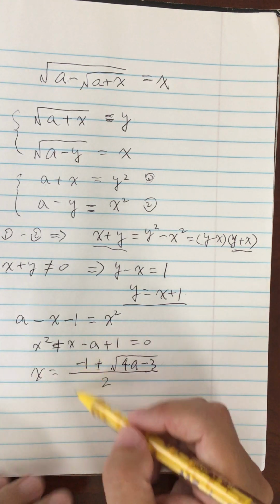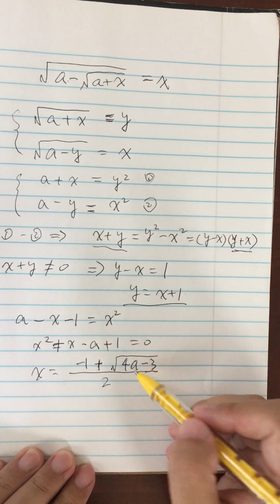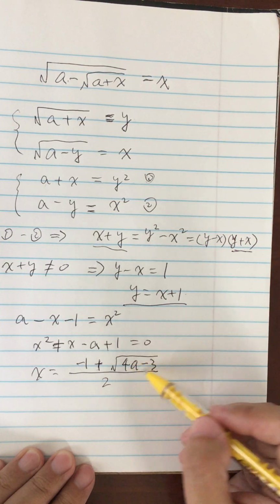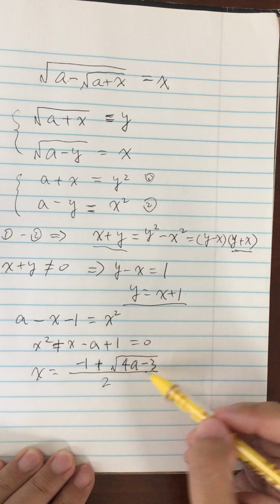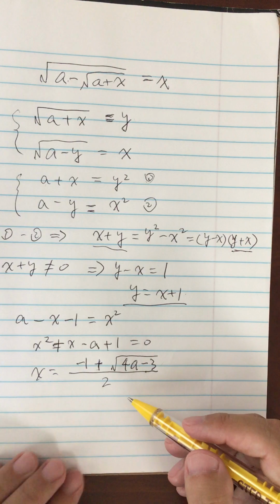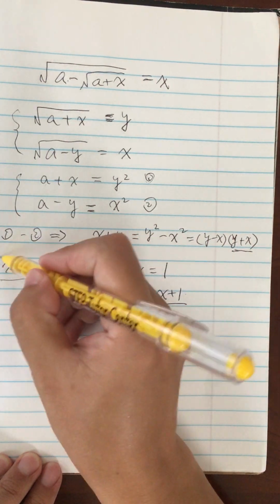So that's one solution, depending upon the value of a, of course. If a is some small value, then you could end up with a negative value under the square root. In that case, you don't have real solutions. And this is for x plus y not equal to 0.